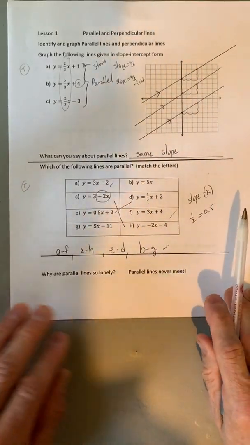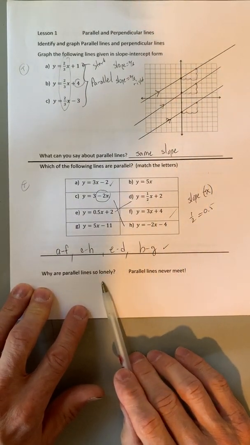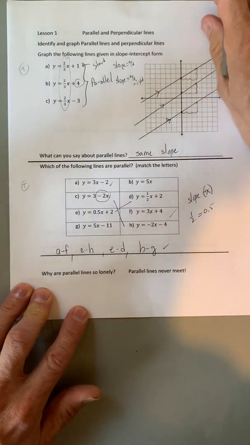Awesome. So for the end of the first page, I got a little joke for you. Why are parallel lines so lonely? Because parallel lines never meet. Okay, let's keep on going.